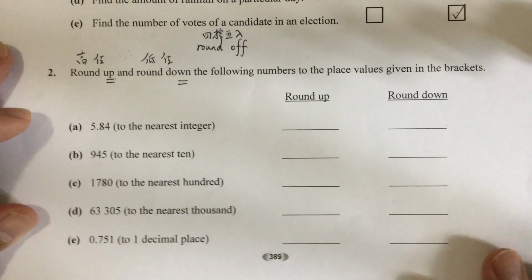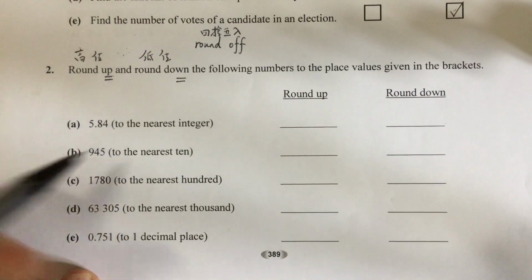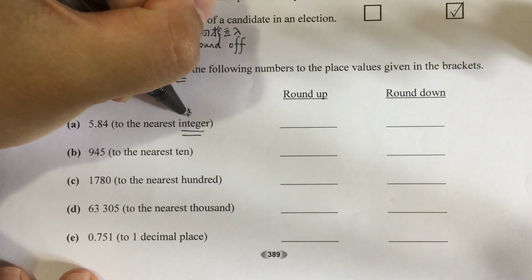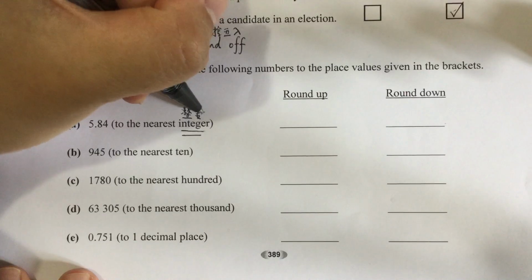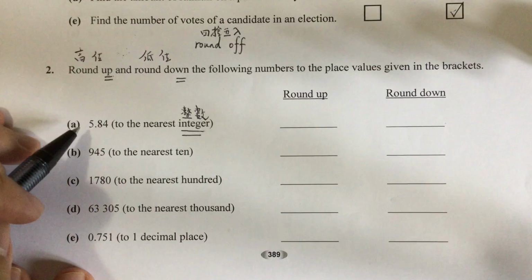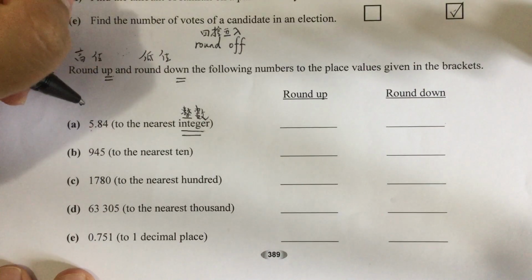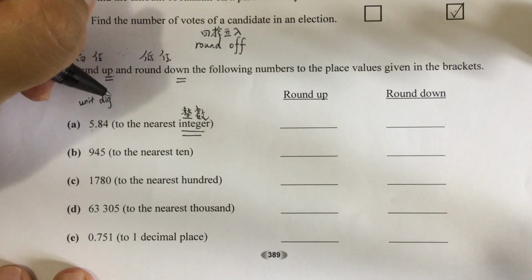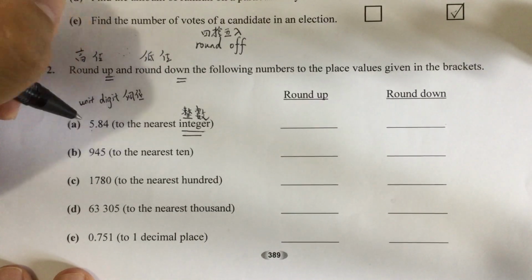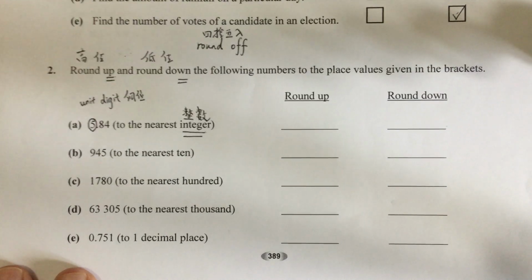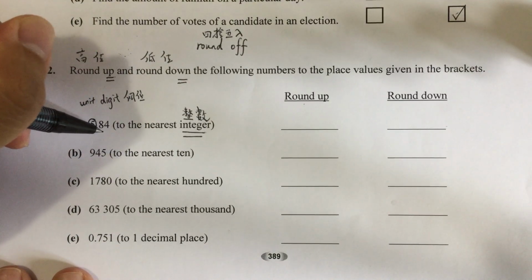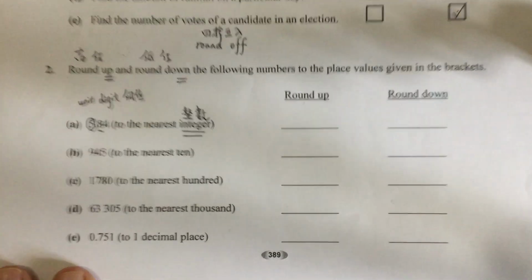Okay, let's look at the question we are going to do. 5.84 to the nearest integer. That means this one is 整數. So for the integer, that means we will look at the unit digit, 個位. So we will look at 5. So we are going to round up. That means we must look at the number behind it. So this one is 8.